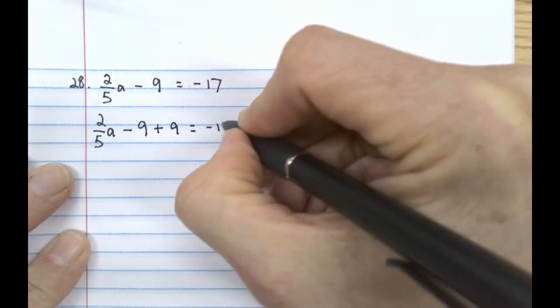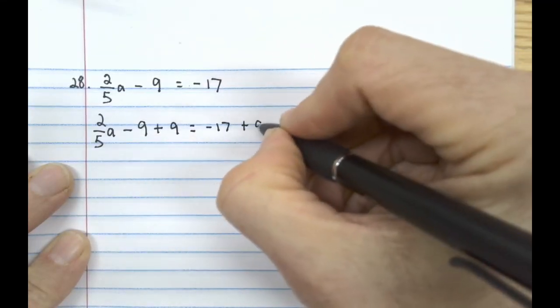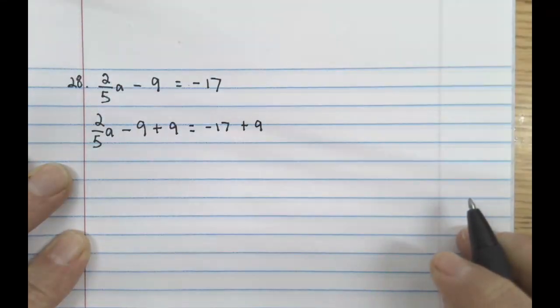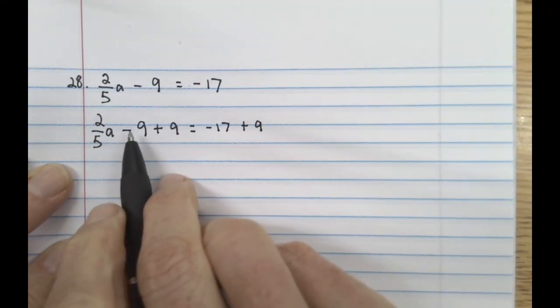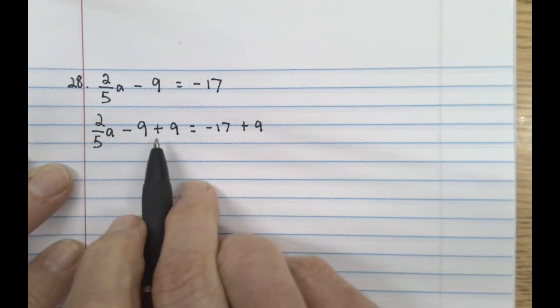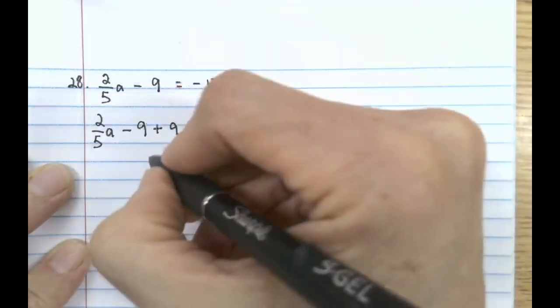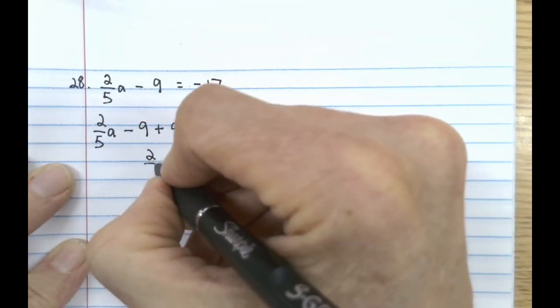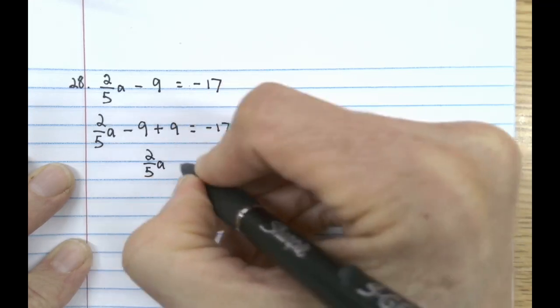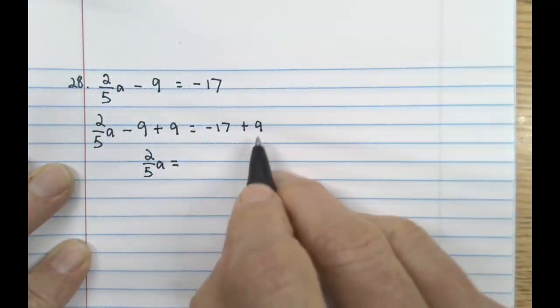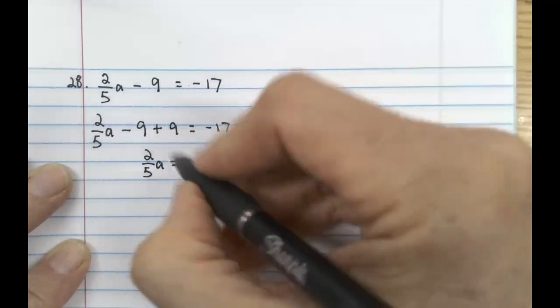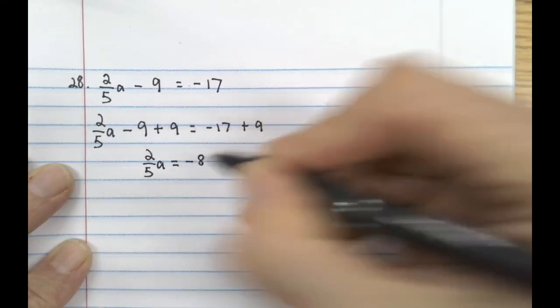What I do to one side, I have to do to the other side. So I'm going to add a 9 over here. Right? And the reason I do that is because these 9s, they undo each other. Negative 9 plus 9 is 0. And that's what I want. I want to get rid of them. So I have now 2/5 A equals negative 17 plus 9 is minus 8.